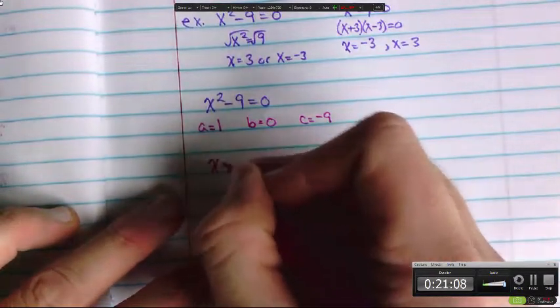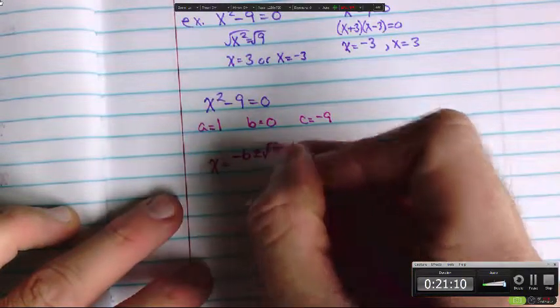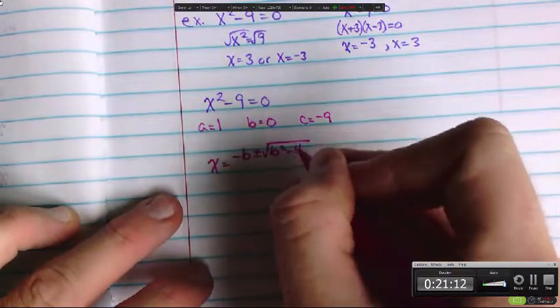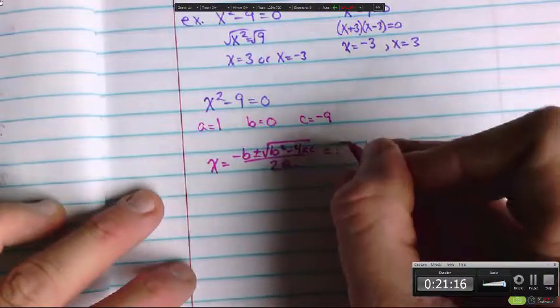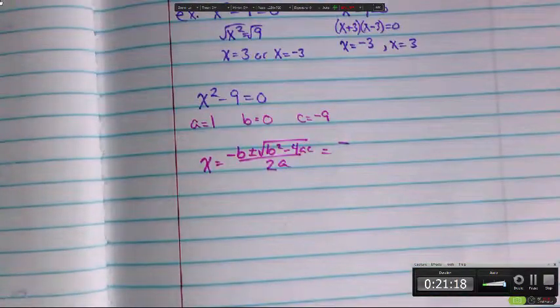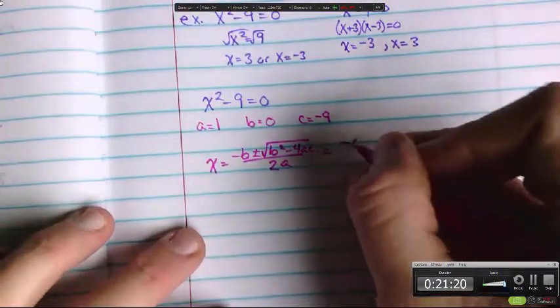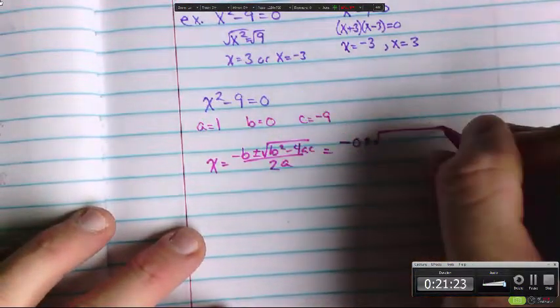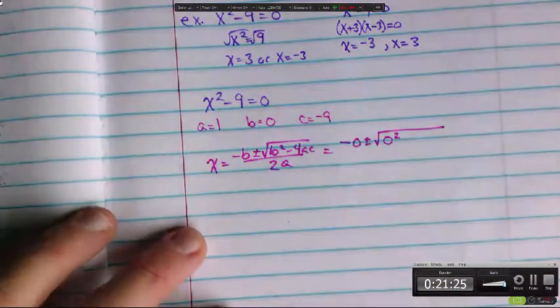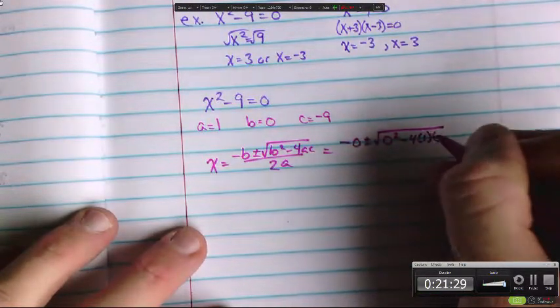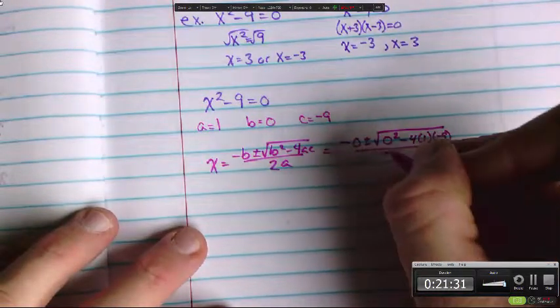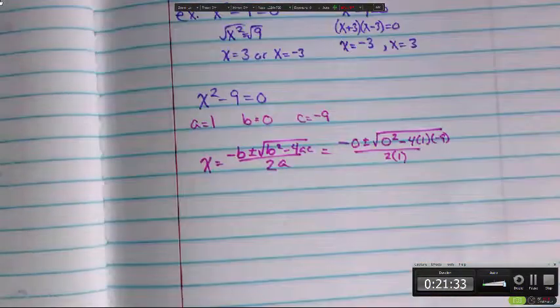Plug this into the formula, -b plus or minus the square root of b squared minus 4ac all over 2a. We're going to replace b with what? 0. So it's -0 plus or minus the square root of 0 squared minus 4 times 1 times -9 all over 2 times 1.